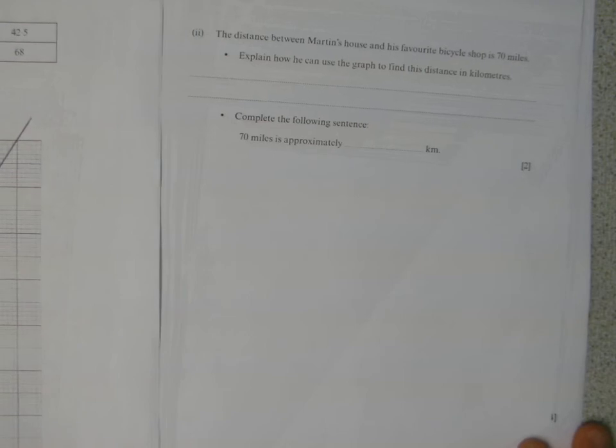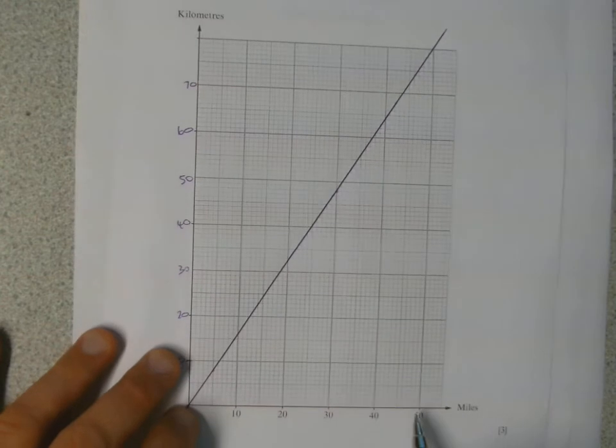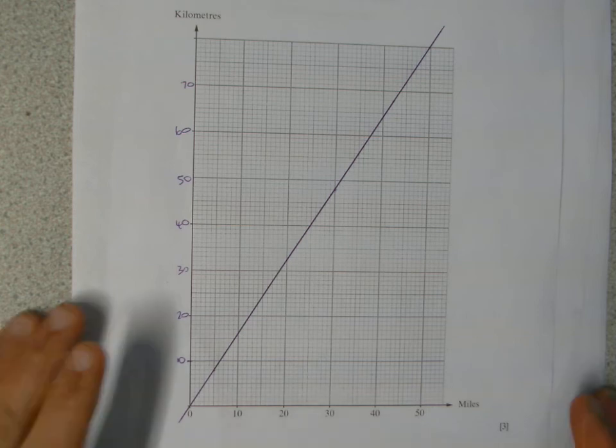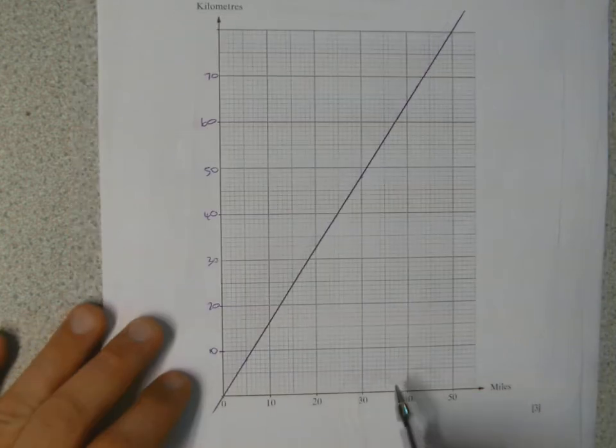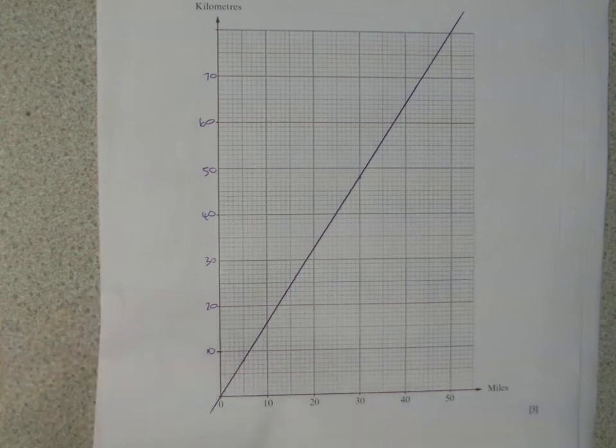Now with part B, or the second part here, it says the distance between Martin's house and his favourite bicycle shop is 70 miles. Explain how we can use the graph to find the distance in kilometers. So when we look at the graph here, 70 miles, you can see how the scale doesn't allow for it. We can't get 70, but what we can do is find a factor of 70, and then we can scale it up.